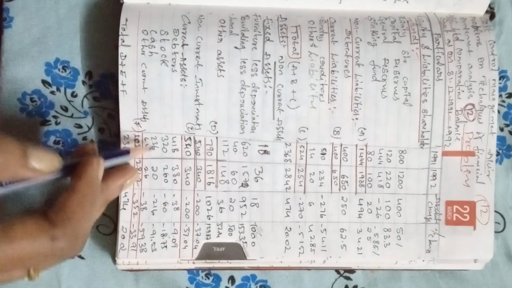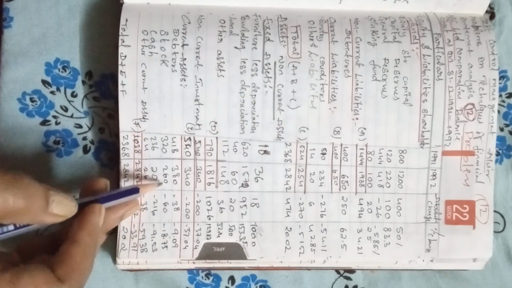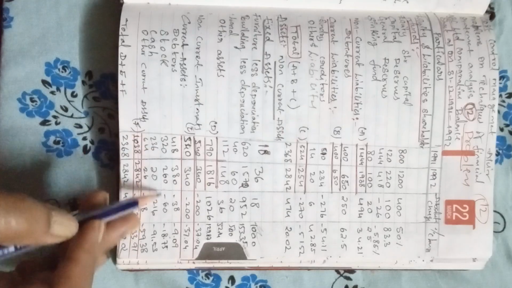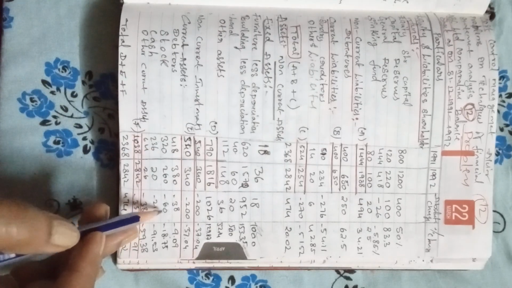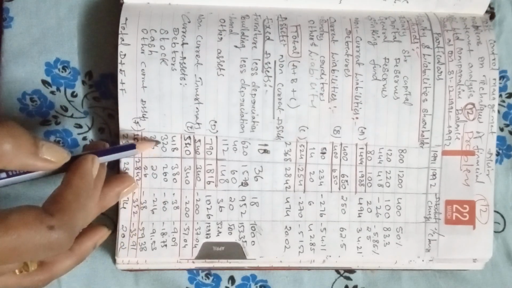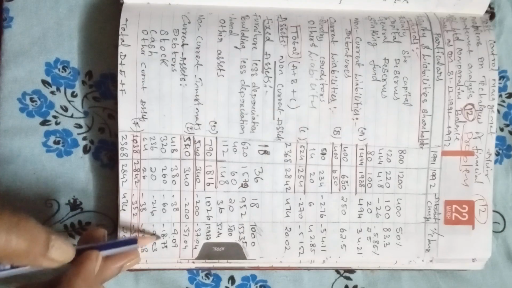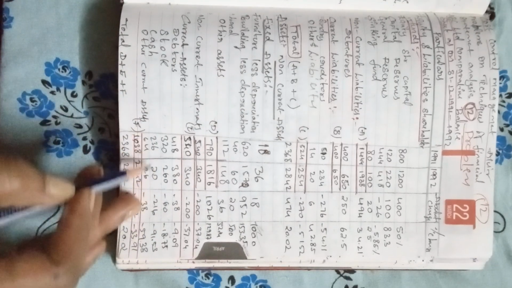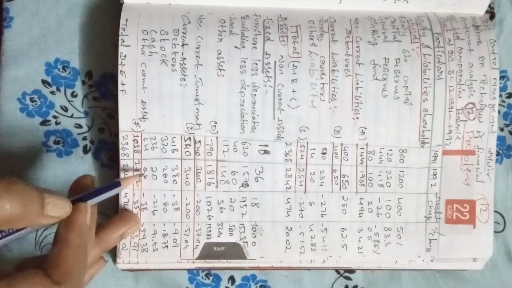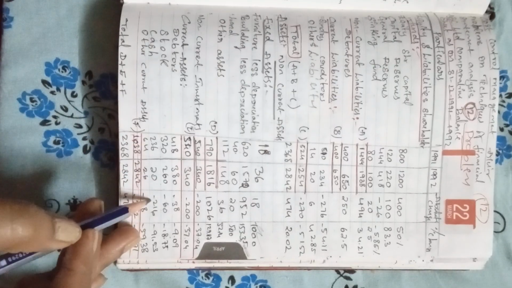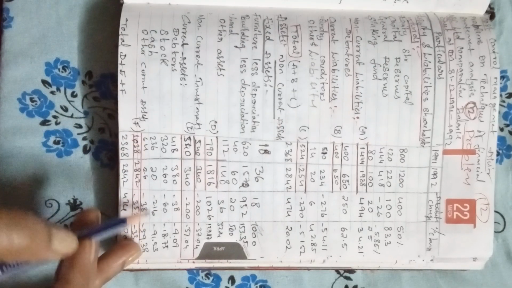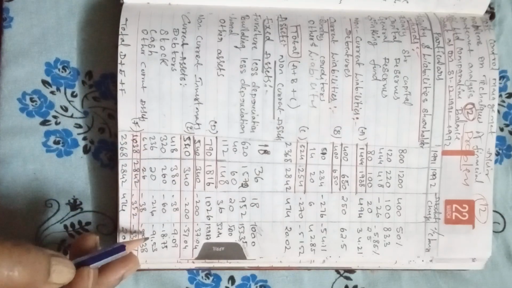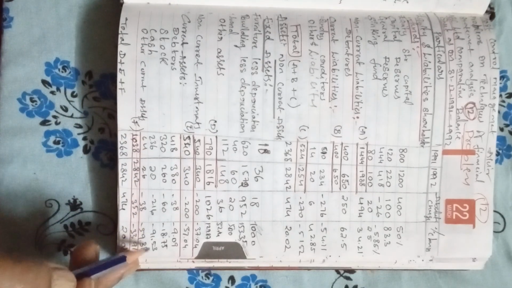Stock is 320 in last year, 260 in current year. 260 minus 320 is minus 60, the absolute change. Minus 60 divided by 320 into 100 is minus 18.75. Again, cash is 236 and in the current year 20. 20 minus 236 is minus 216. Minus 216 divided by 236 into 100 is minus 91.53%.